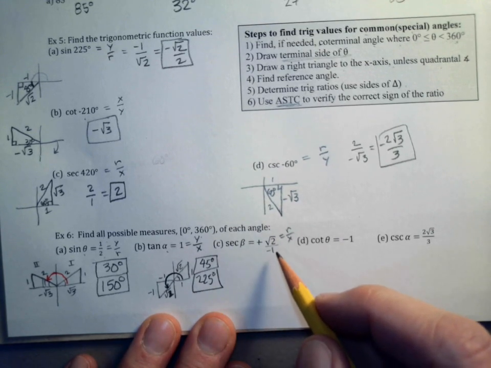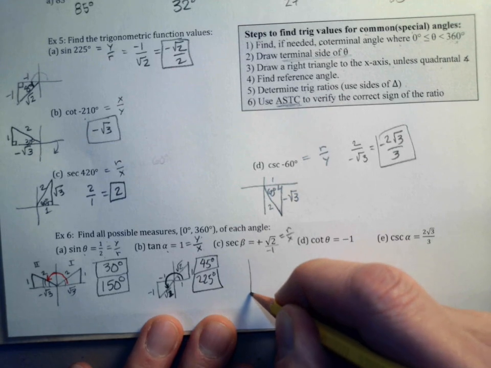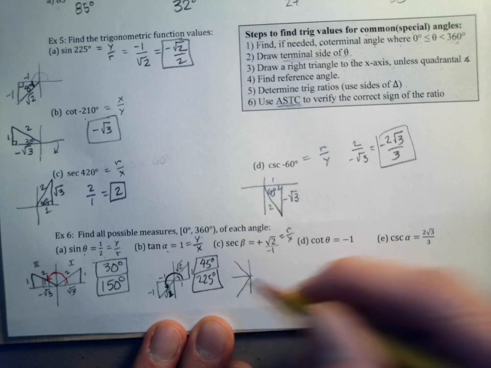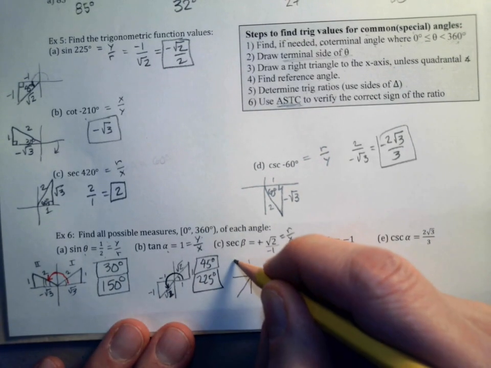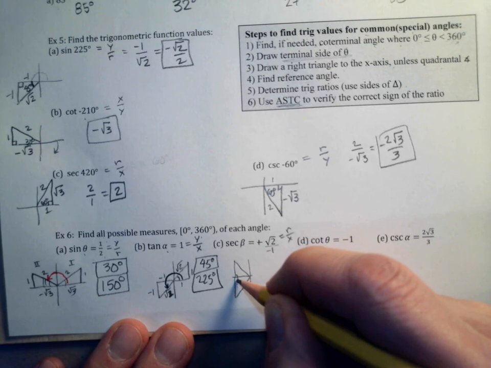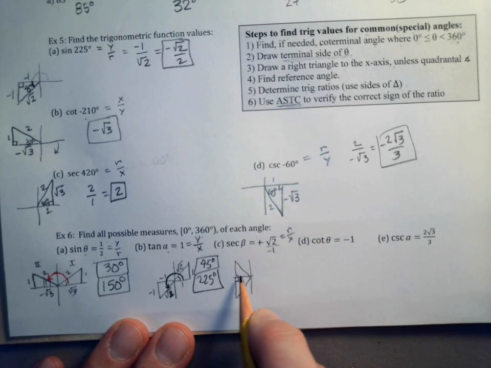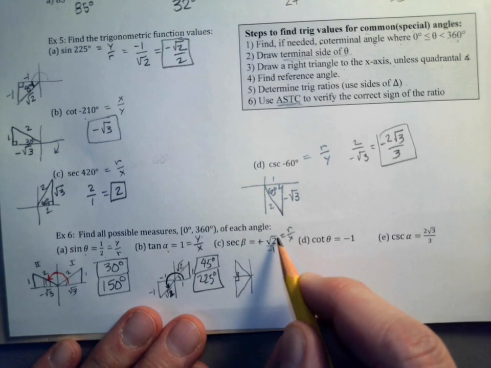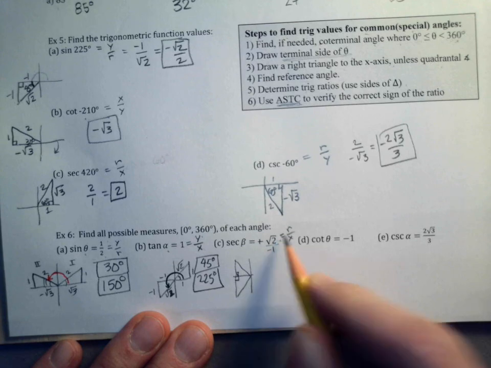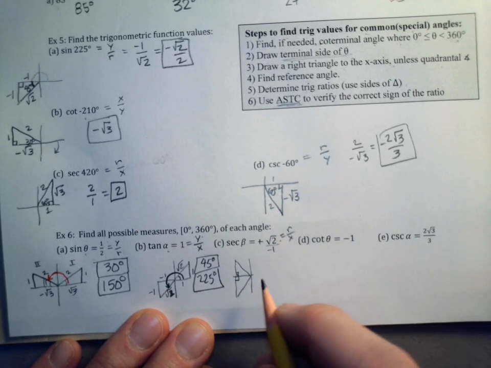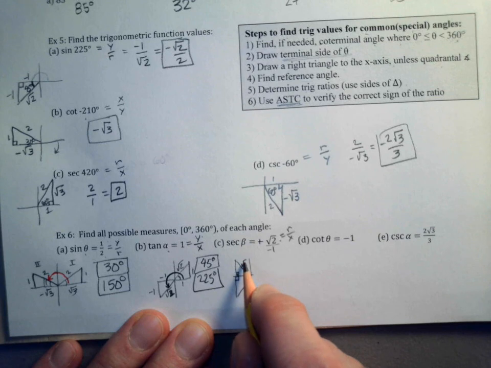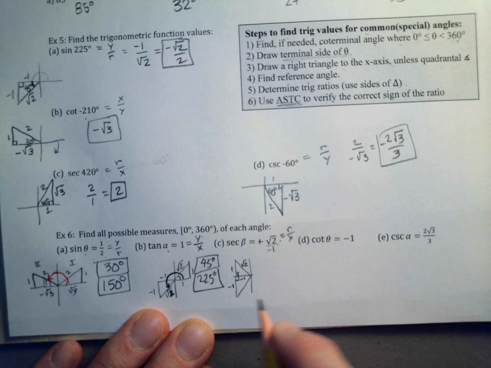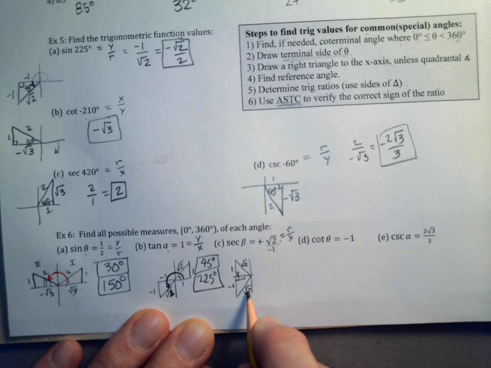So where's the secant negative? The secant is negative in the second and third quadrants. I'm just drawing in triangles, kind of generic triangles here. Both right angles are there. And so square root of 2, all right, so that's going to be at the 45, right? Because square root of 2 deals with 45. Square root of 3 deals with 30, 60, 90. So I know this will be square root of 2, 1, -1, -1, and square root of 2.